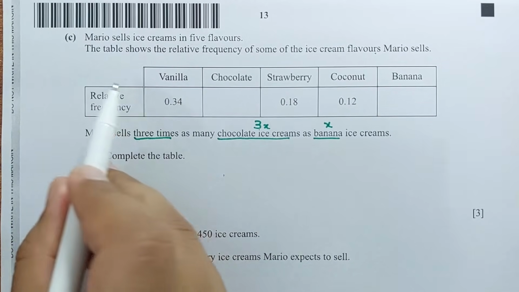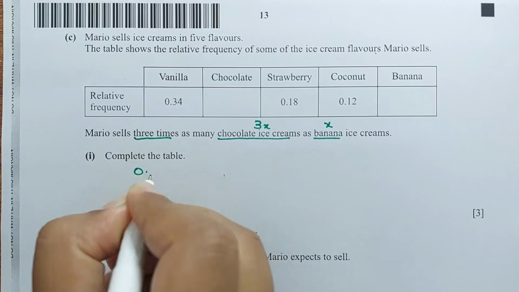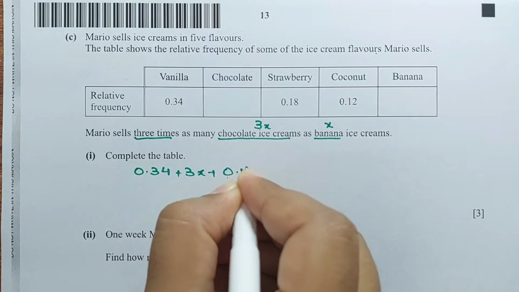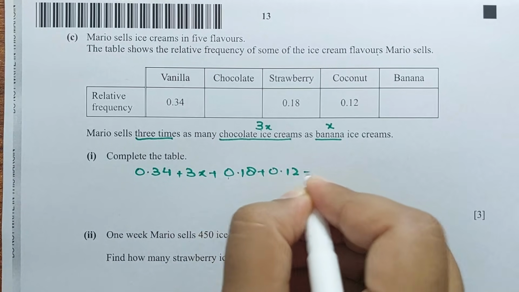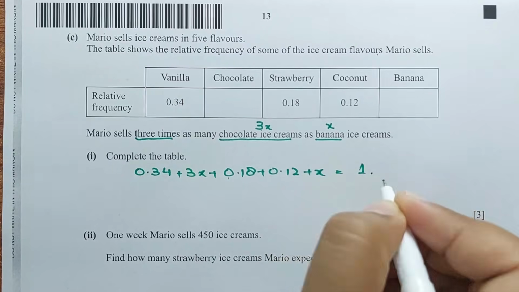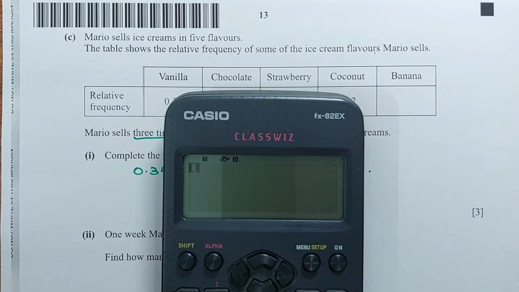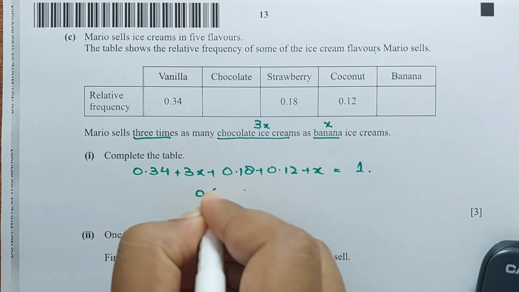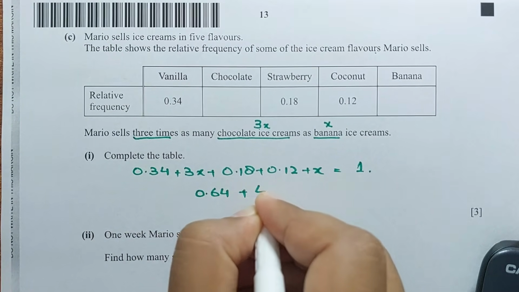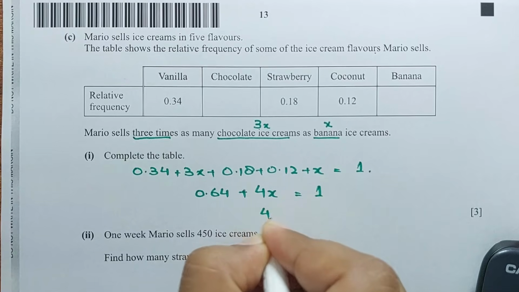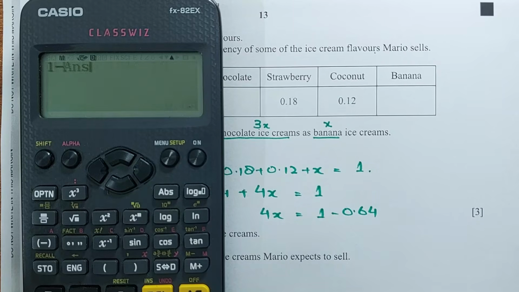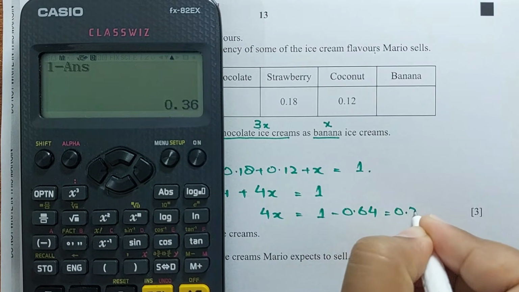As we know, the sum of the relative frequency should be equal to 1. The vanilla is 0.34, the chocolate is 3x, the strawberry is 0.18, the coconut is 0.12, and the banana is x, and their sum should be equal to 1. Right? Let me add them up. 0.34 and adding 0.18 and 0.12, this is 0.64. 0.64 plus 3x and x becomes 4x. This is equal to 1. So 4x is 1 take away 0.64. 1 subtract 0.64, this is 0.36.